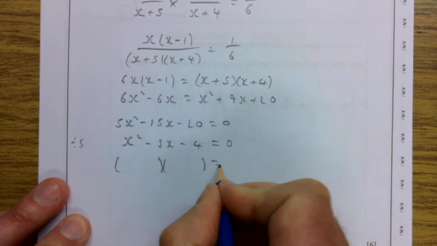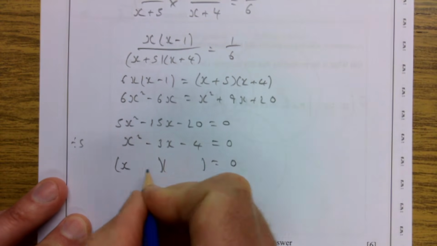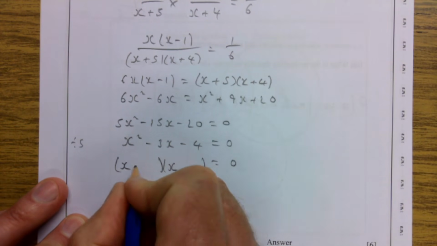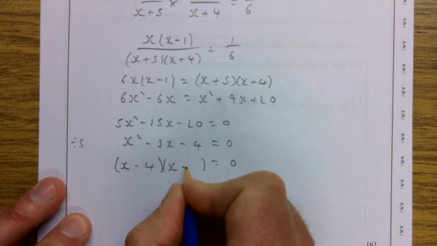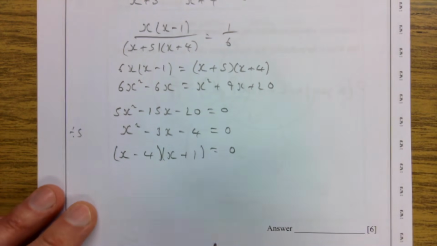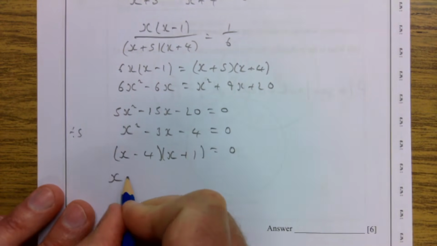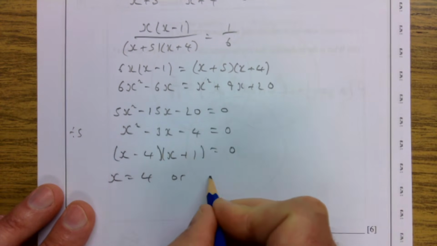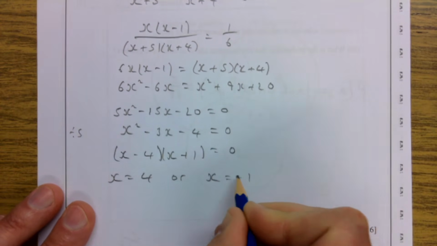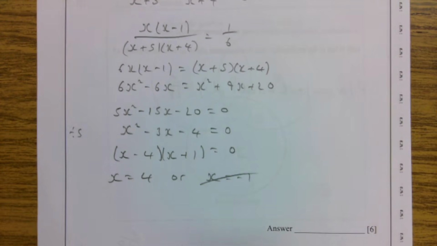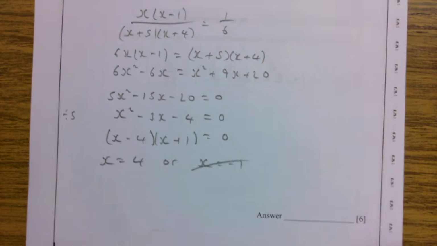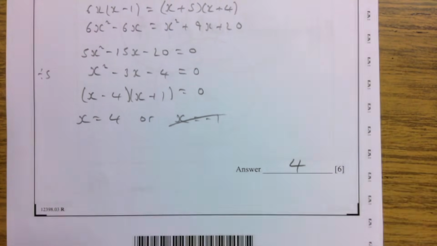Then I'm going to factorise that. Of course you can use a formula if you want, or whatever way you decide to factorise. So it's going to be x minus 4 and x plus 1. So the amount of red bats is either 4 or minus 1. Obviously minus 1 can't happen, so the number of red bats we have is going to be 4.